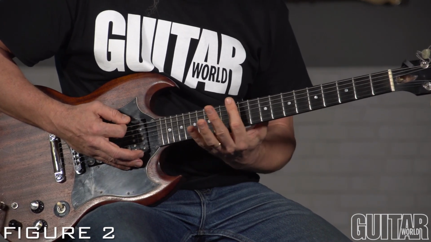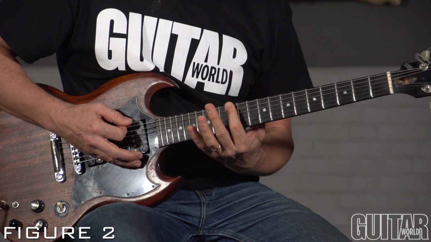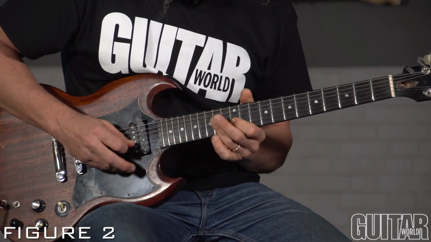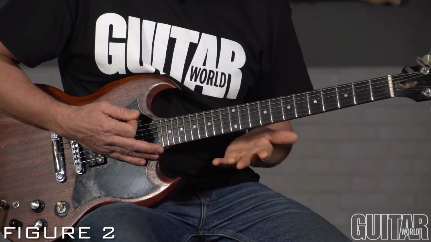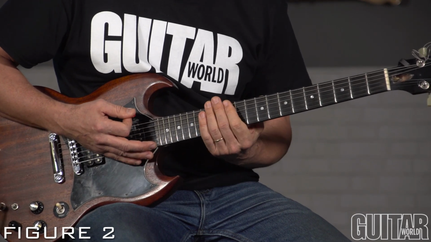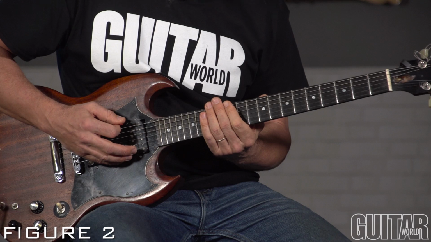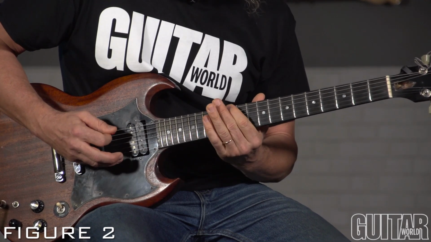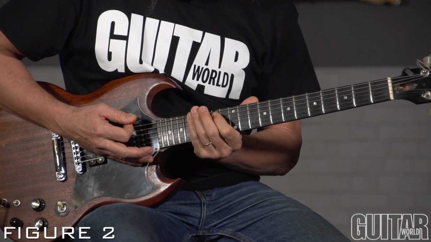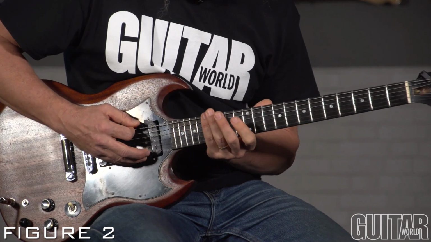Okay, now moving along to 12th position proper. Those are the very same notes we just played. It's just a different fingering, and it offers different possibilities for phrasing. And then we move up to, I guess, 14th position.